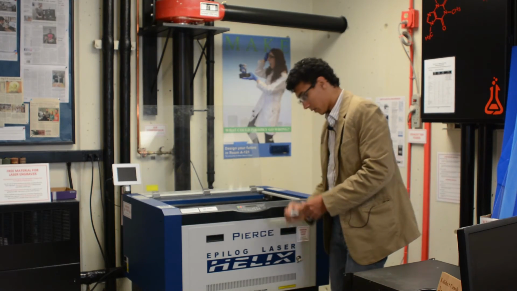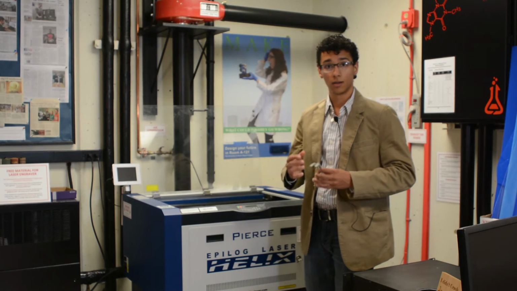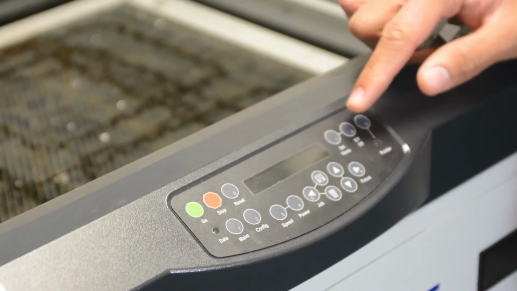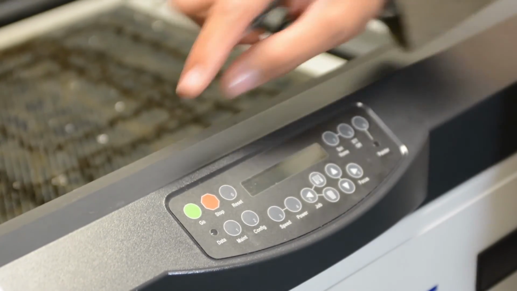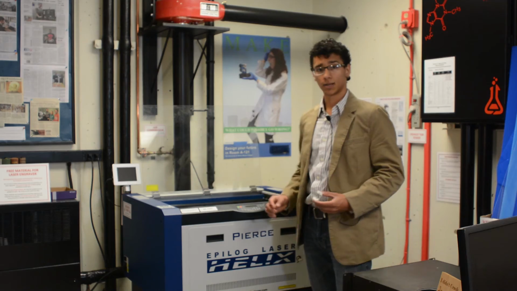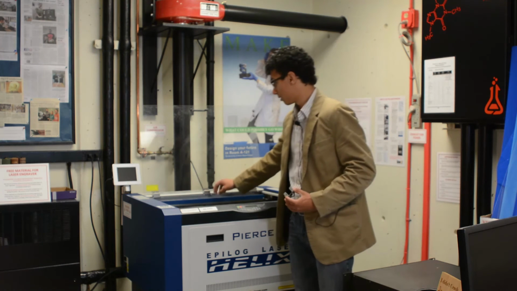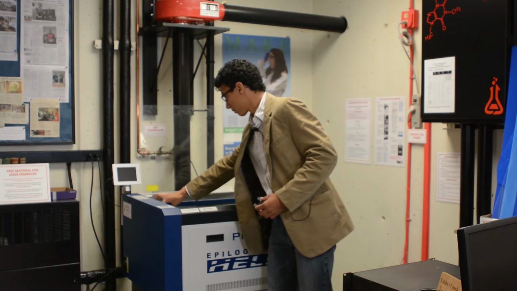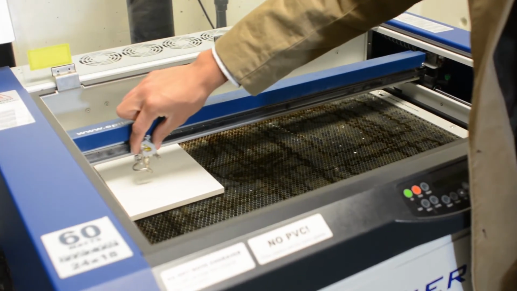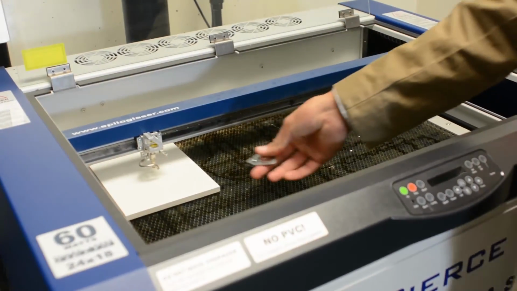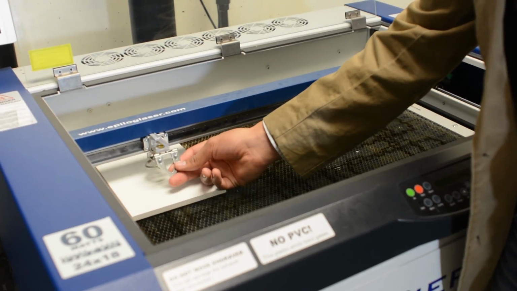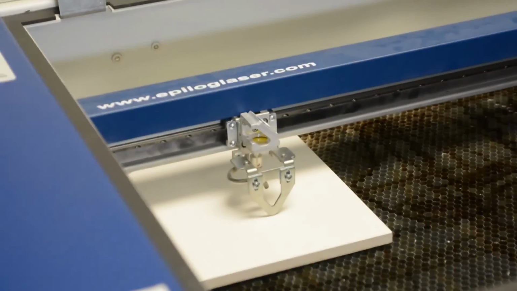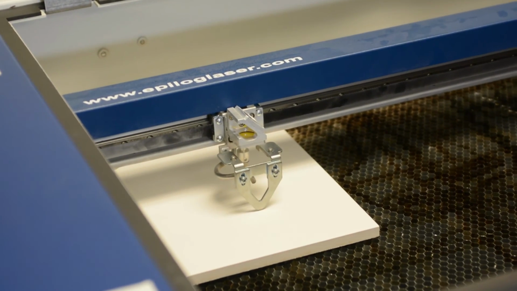Now I'll take the plunger and level it. To do this, I will press XY off, go, and what that does is it disables the leveling system. So now I can manually do it. I will stick the plunger towards the middle, and I will level it by using the up and down arrows on the laser cutter.